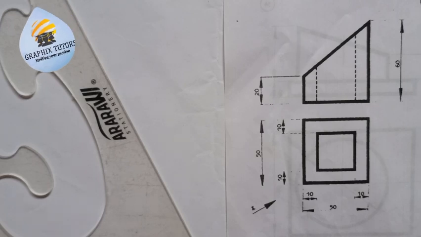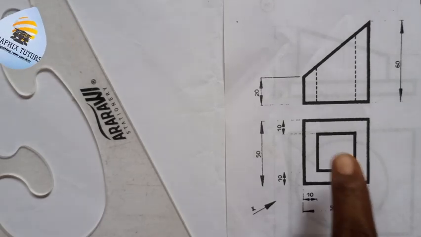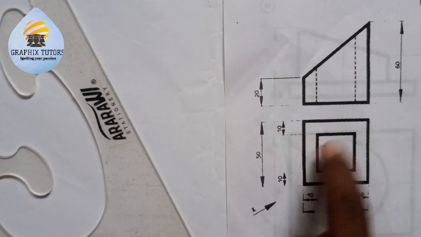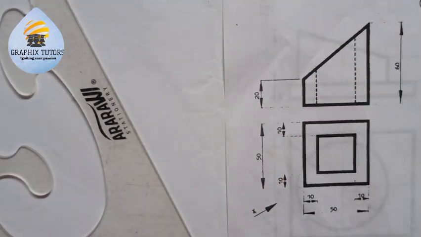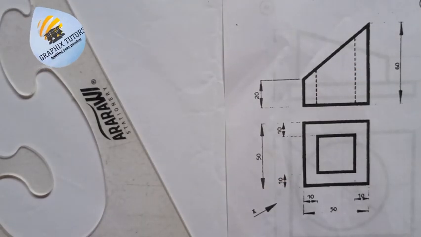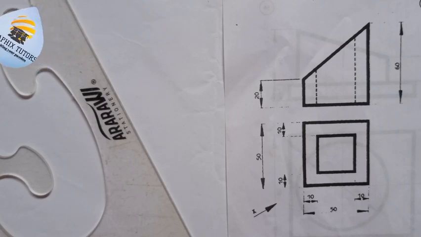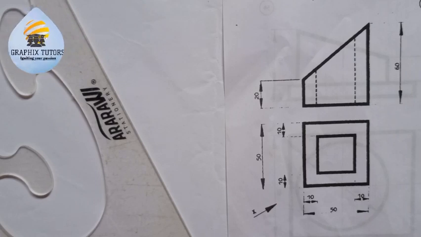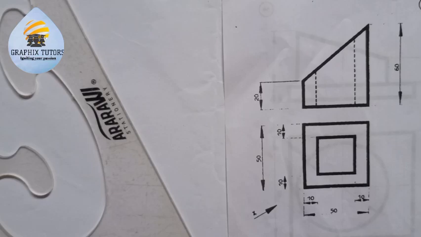Today we want to transform these views into isometric. In these views we have just the plan and the elevation. So first of all, since we are drawing isometric, we draw our isometric axis, and we'll start by doing this.